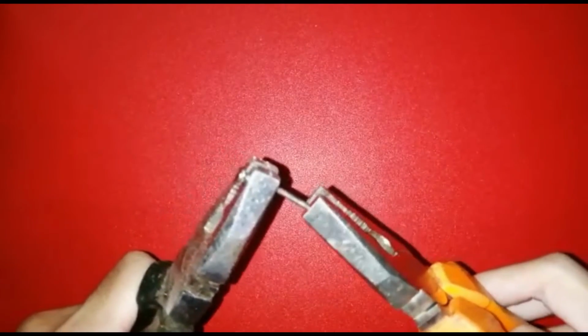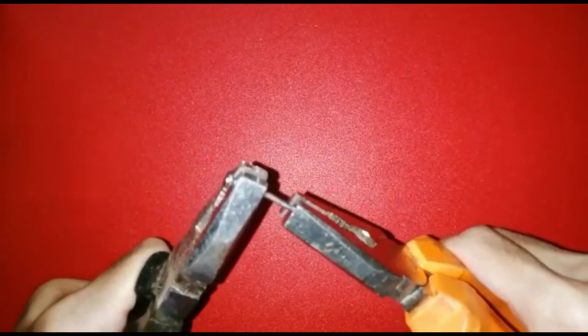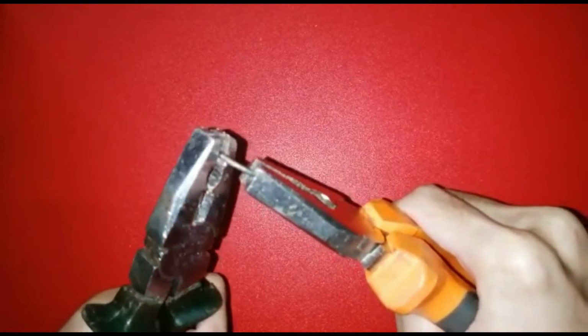Second, we bend the nail using the plier. And lastly, we bend the glass using the plier.